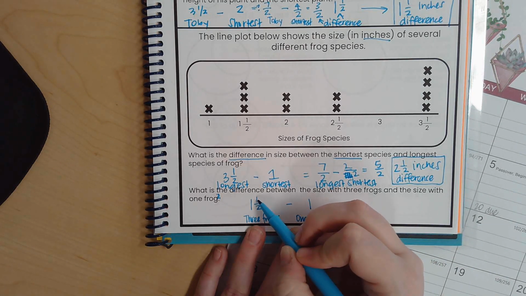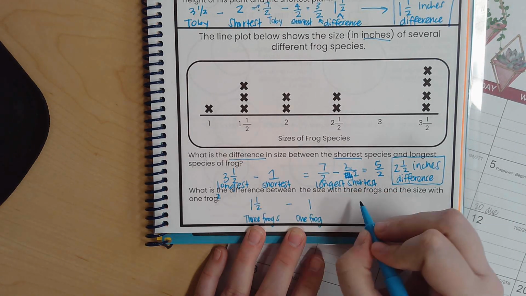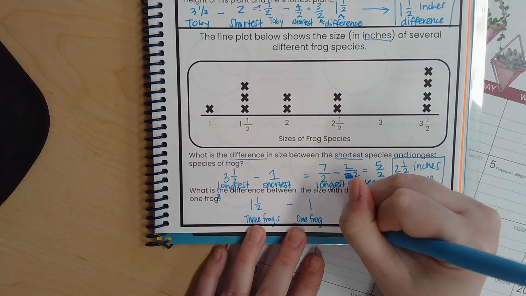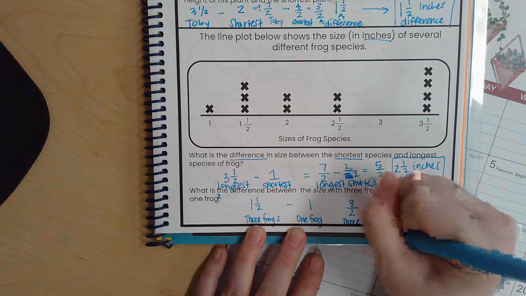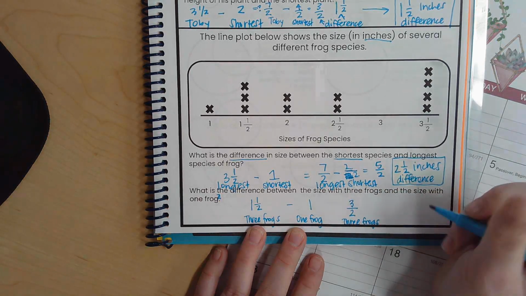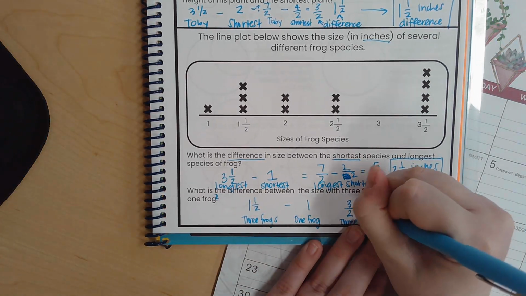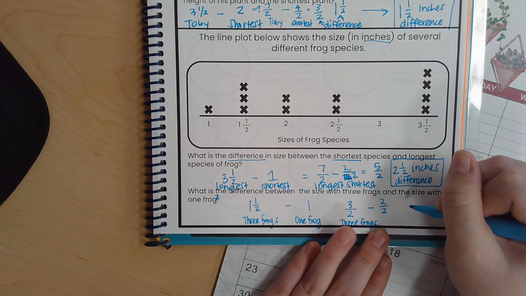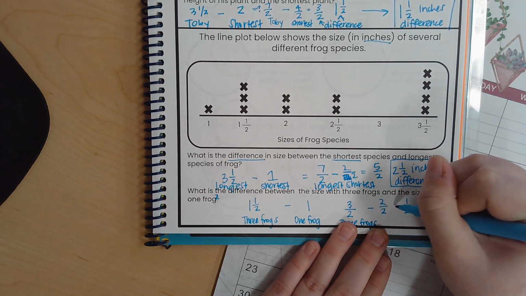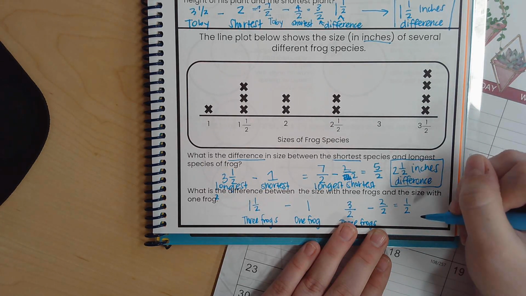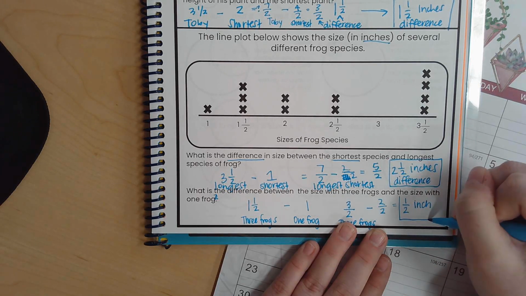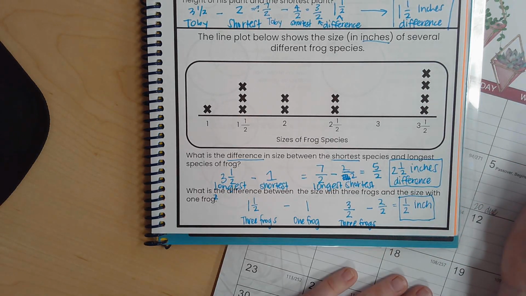1 times 2 is 2, plus 1 is 3. So that would be 3 halves for 1 1/2. See why I'm writing it out? That would be so crazy. And then 1 frog would be 2 halves. Okay, so 3 minus 2 is 1. Okay, so it's a half of an inch. Okay, that one we don't have to switch back because it's already a regular fraction.